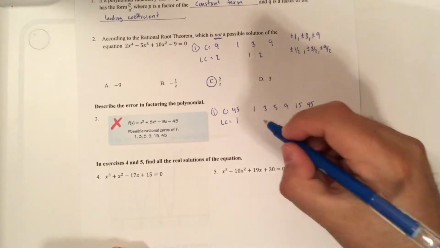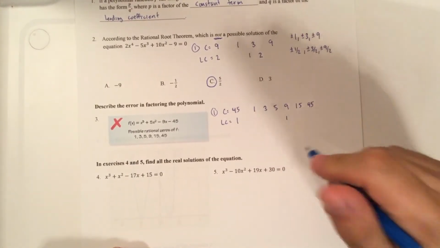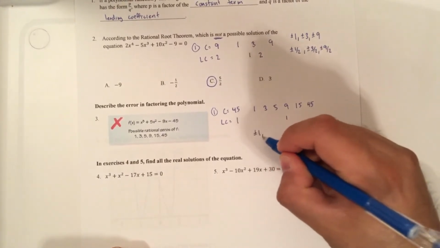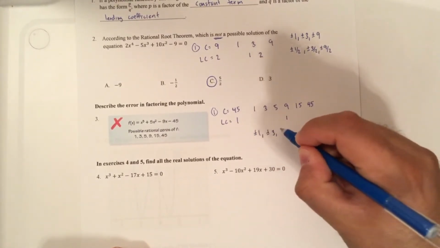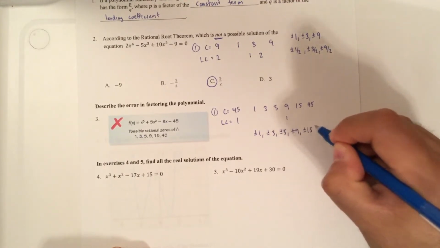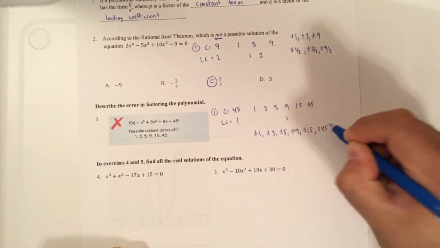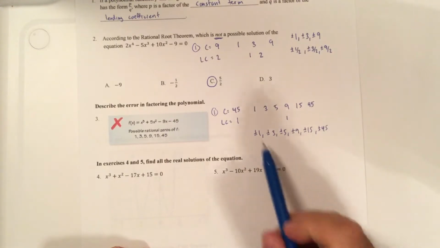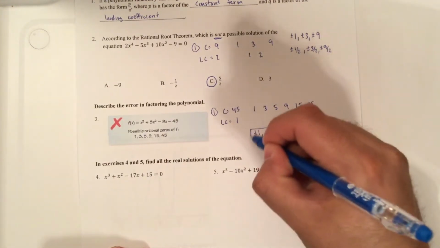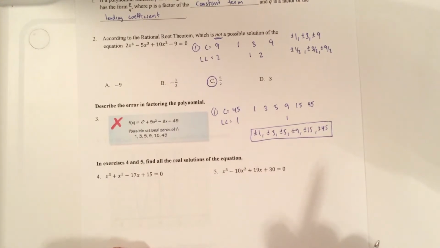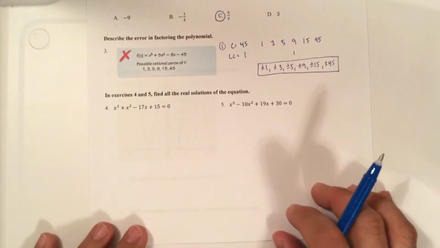So far it's looking good. The leading coefficient is just 1. Now the one mistake the person did make is when they divide each one by 1, it should be plus or minus 1, plus or minus 3, plus or minus 5, plus or minus 9, plus or minus 15, plus or minus 45. So he only got half of the possible rational zeros when he forgot the negative parts. So this was the correct thing this person should have done, and that's what the error was. Okay. All right, let's move on to numbers 4 and 5.